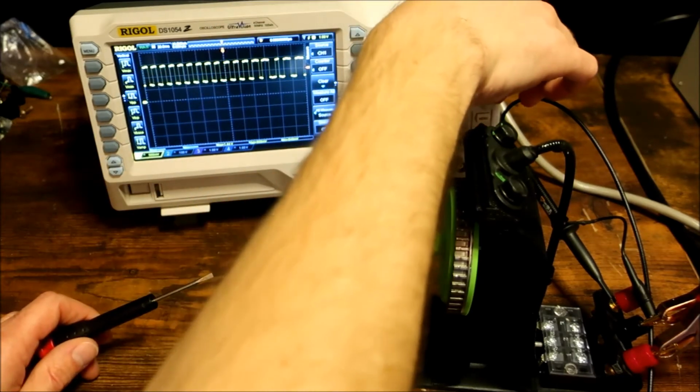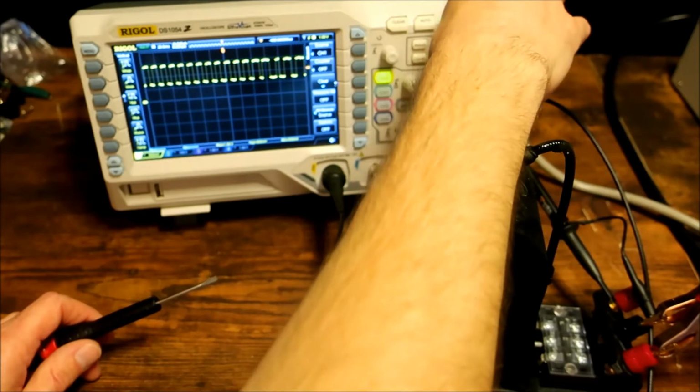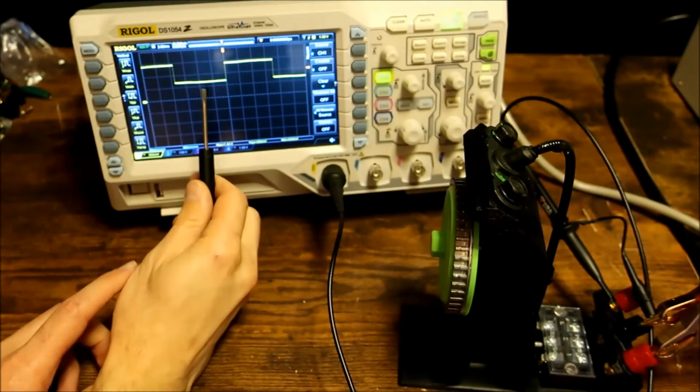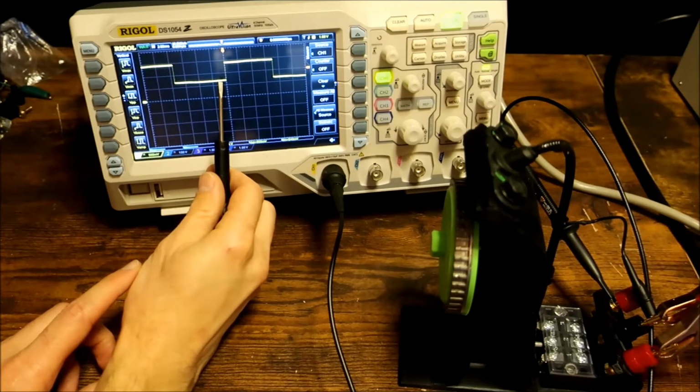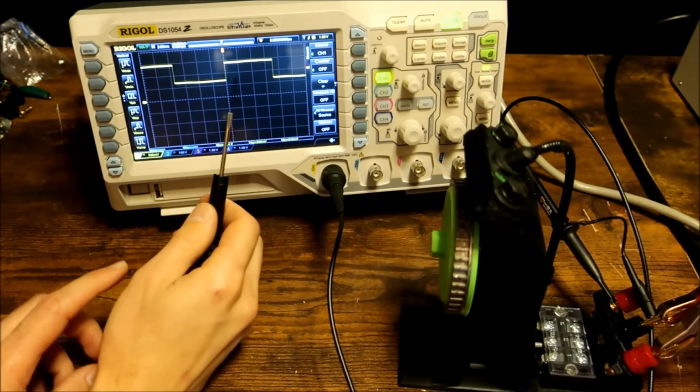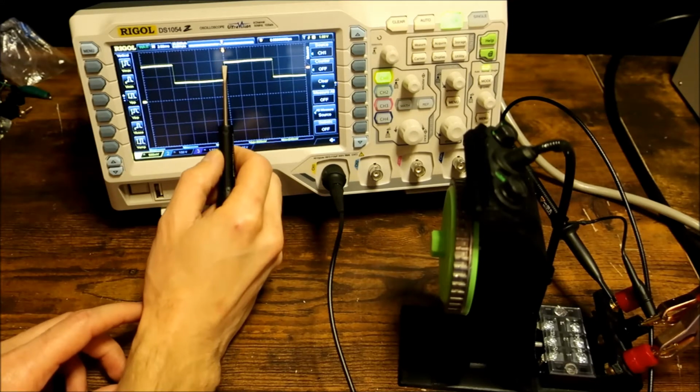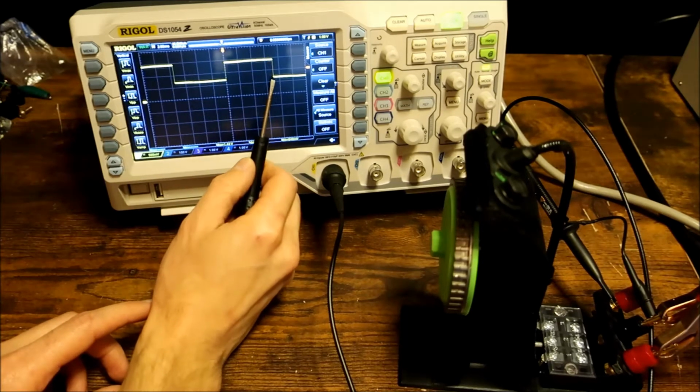If we zoom in even further, let me show you that in more detail so you can see what I'm talking about. There's our low end right there, our low voltage value. Then rapidly it changes from that lower voltage to a higher voltage, and then back down over here.